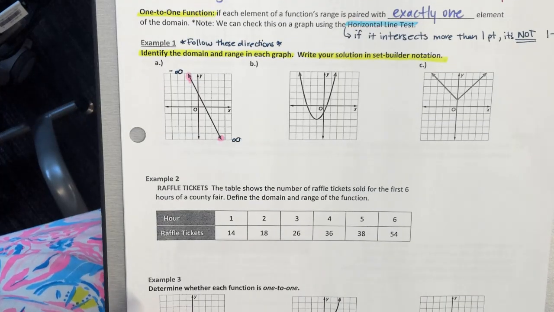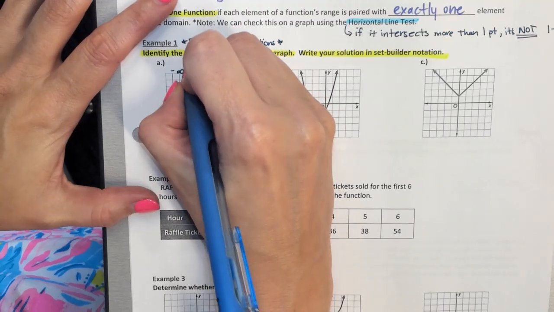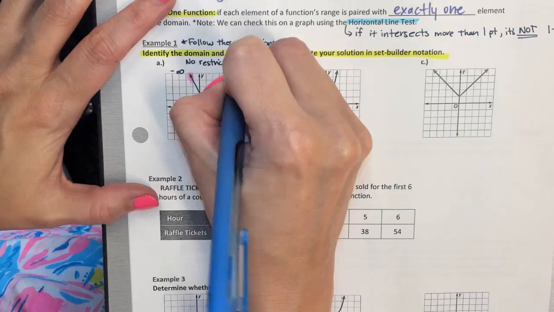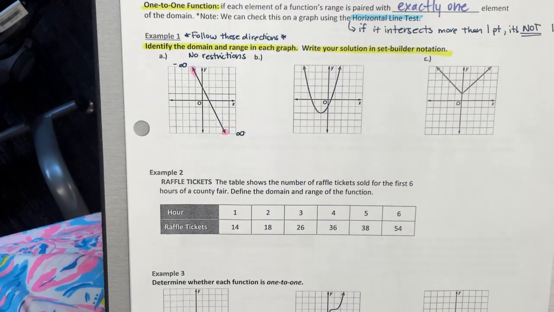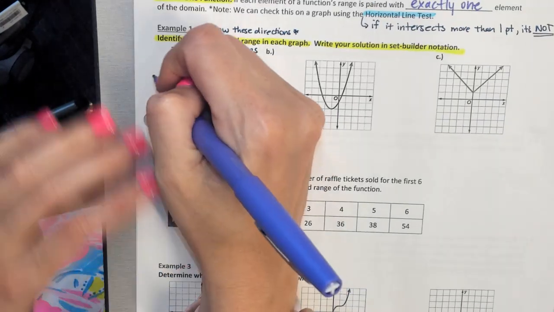Usually what we say is that there are no restrictions for x, or no restrictions on both of them in this case. And whenever there are no restrictions, your domain and range is all real numbers.